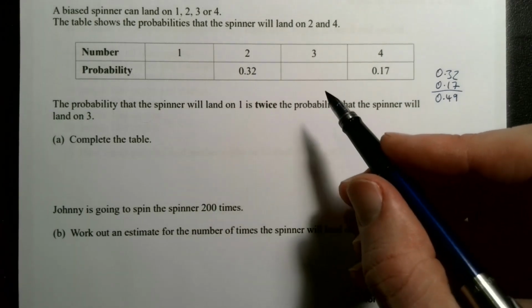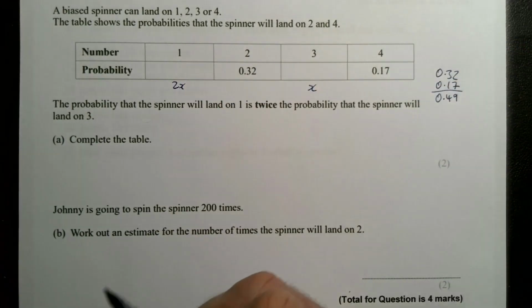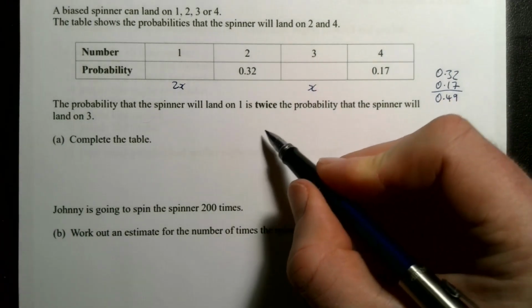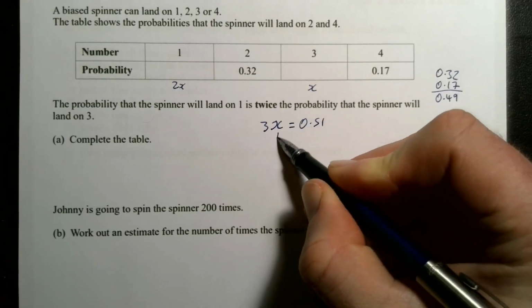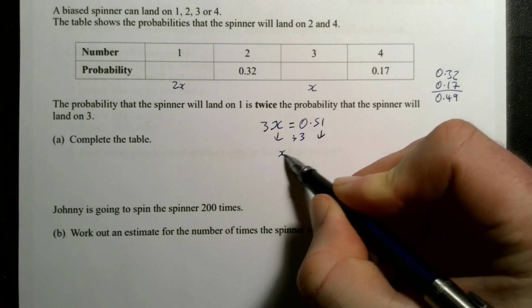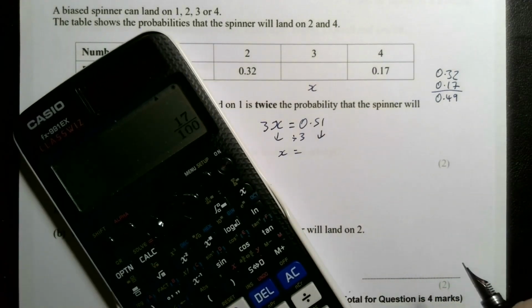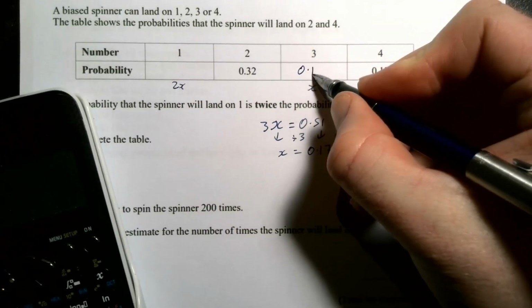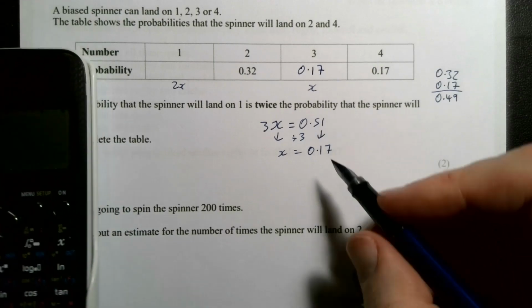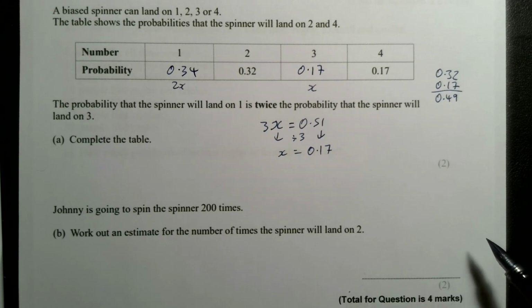So if the probability of 3 was x, say, this would be 2x, wouldn't it? Altogether, what have we got? 2x plus x is 3x is going to equal 0.51. So if I divide by 3, 0.51 divided by 3 is 17 over 100, or 0.17. So 0.17 will go there, and then just times that by 2 will give me 0.34 just there.